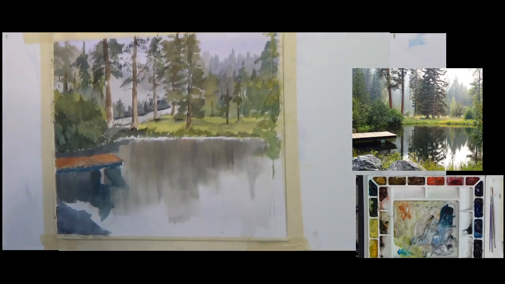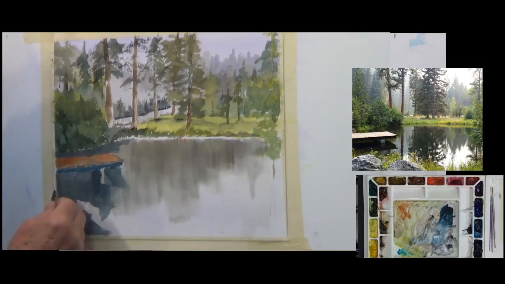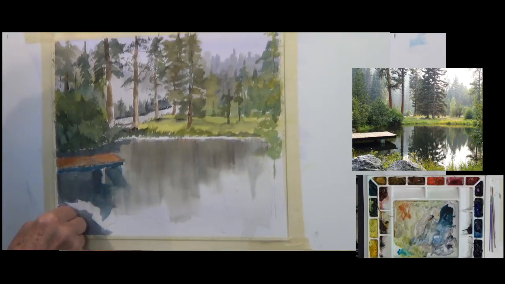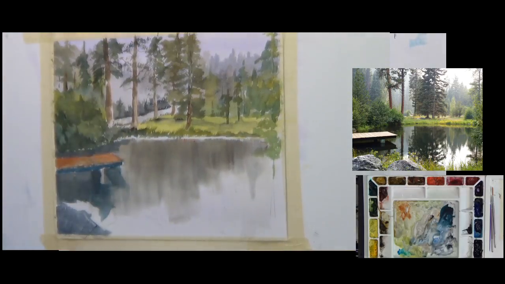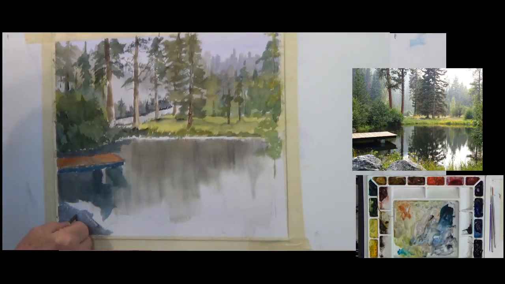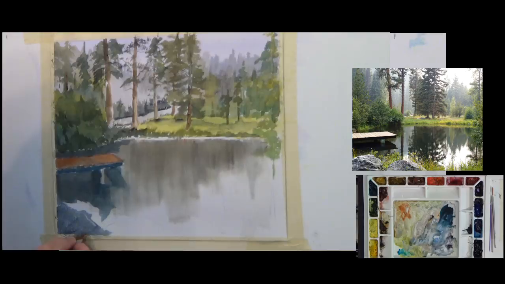That looks like the water, doesn't it? Well, you can fix that. You can make it look more like a rock by taking something like a credit card or a knife like this, a blade, and actually come in and do scrapes like that. And if you have good rough paper, you'll be able to make some indentations that look more like a rock than the water.